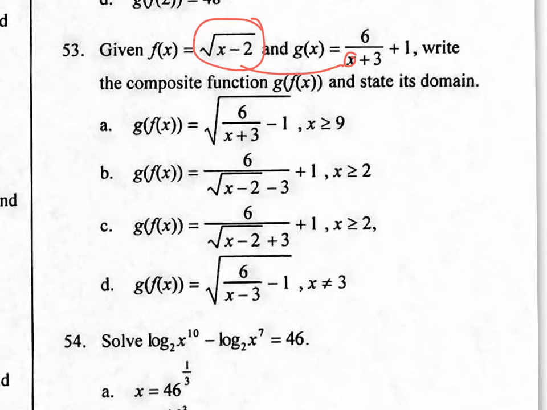So if we actually did that, we're going to end up with 6 on top over the square root of x minus 2 plus 3, and on the outside a plus 1 completely separate.